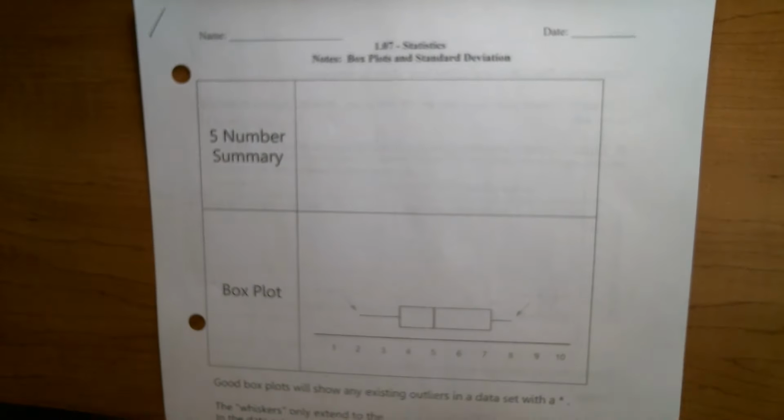All right, here we are. Stats, box plots, and standard deviation.